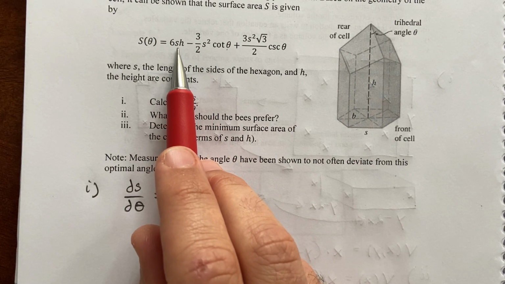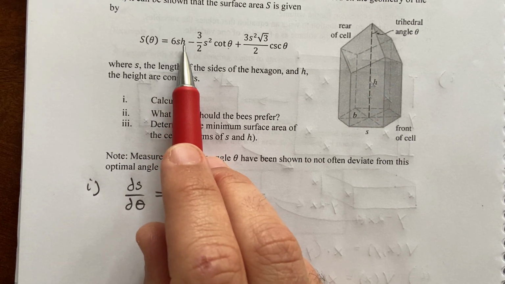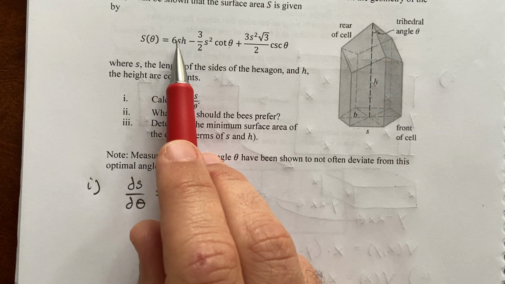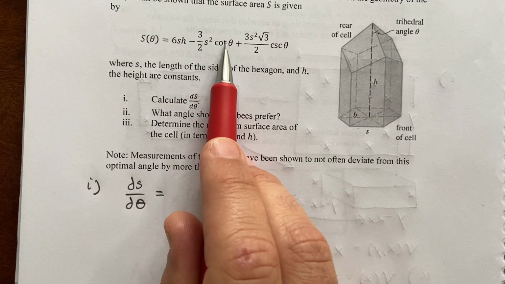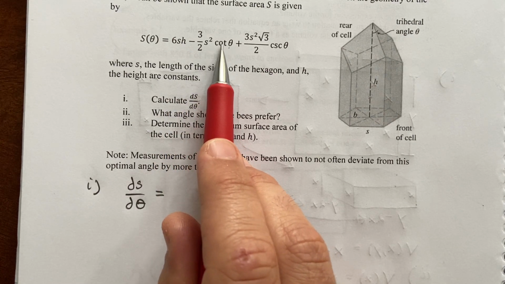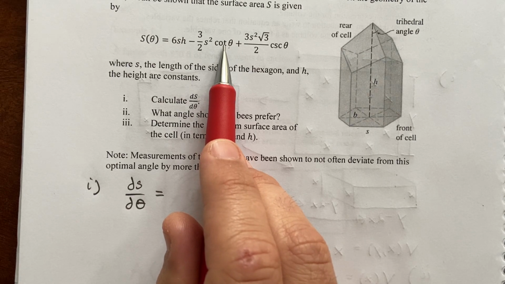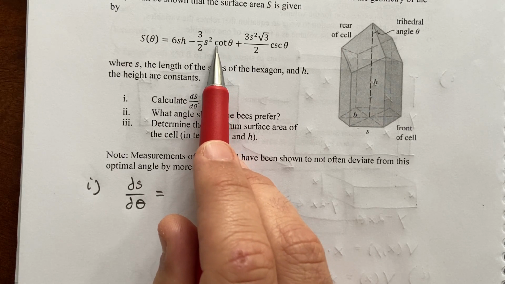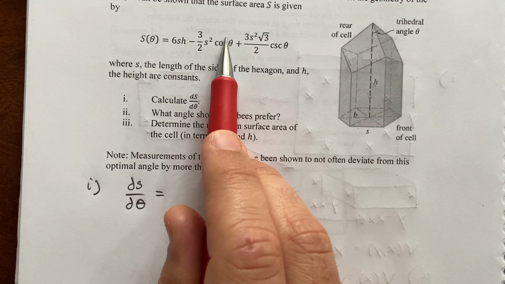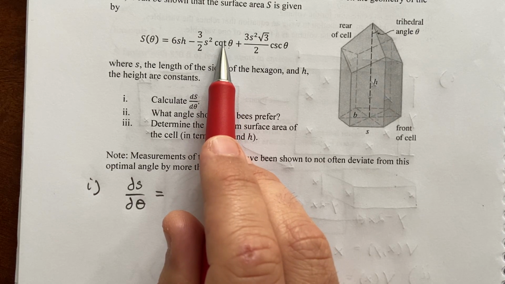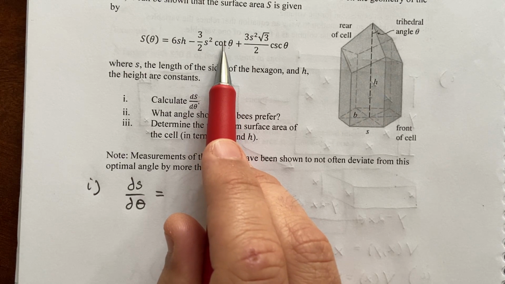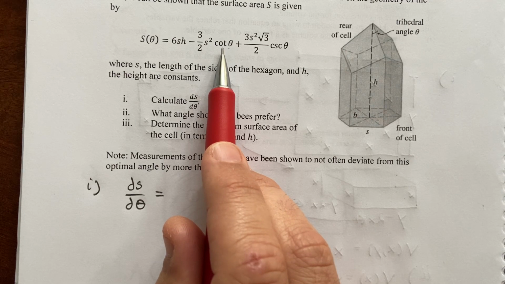So 6SH is a constant, so its derivative with respect to theta is 0. So I move to this one. I do have an expression involving theta here, so we need to figure out what the derivative of cotangent of theta is. So that will be negative cosecant squared theta.